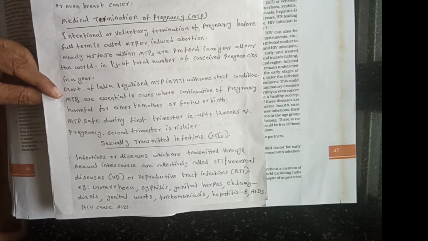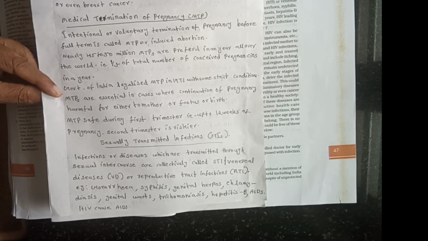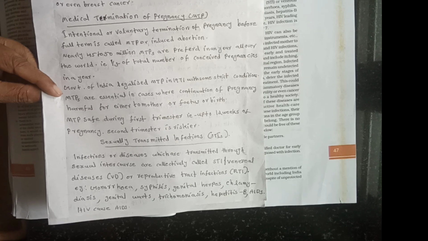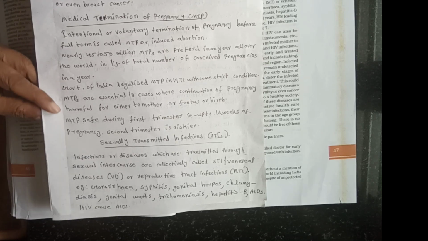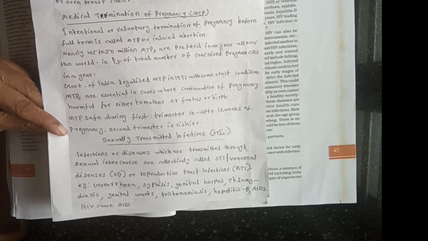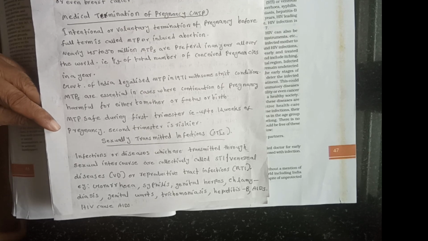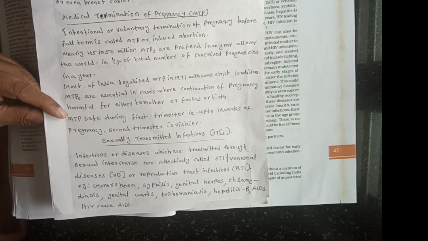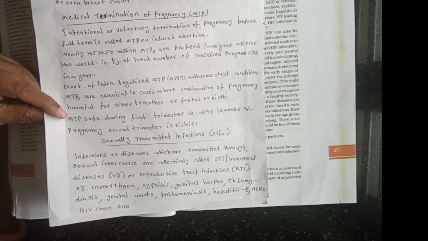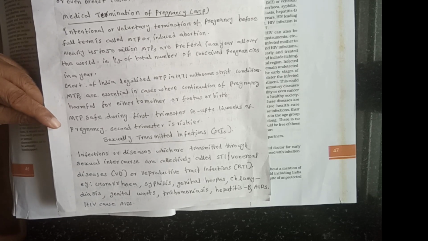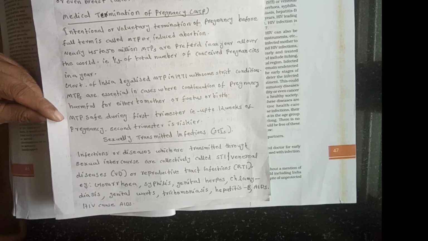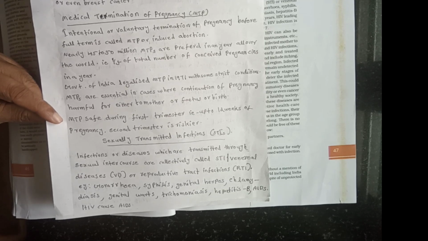The Government of India legalized MTP in 1971 with some strict conditions. MTPs are essential in cases where continuation of pregnancy is harmful for either the mother or the fetus. It helps in protection of mother and fetus.